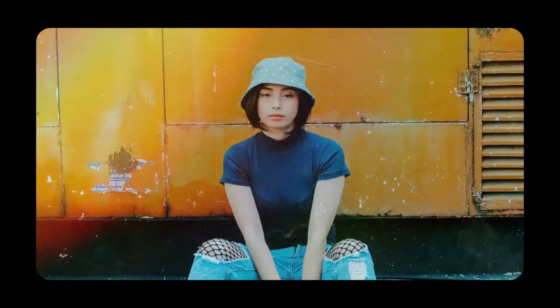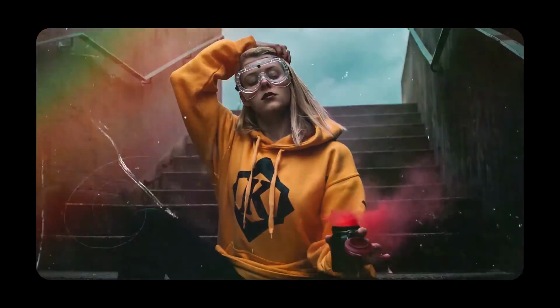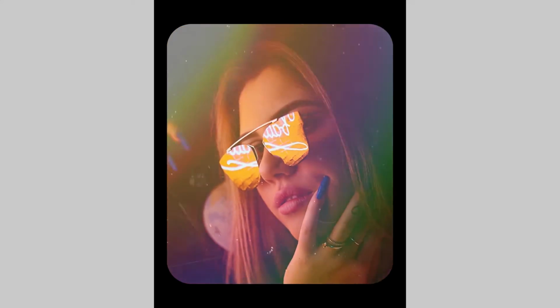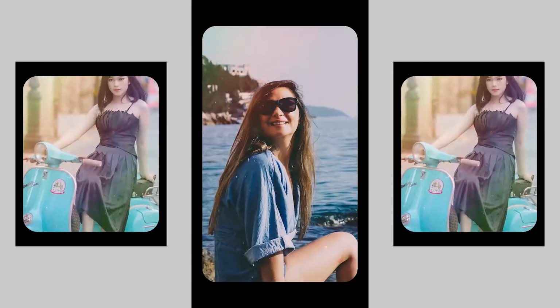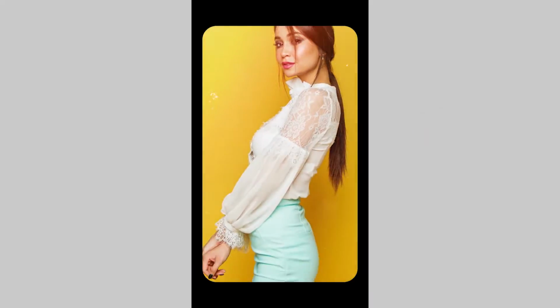Hello, all creative filmmakers. In this video, I am going to show you how to create a quick photo shuffle slide effect in Premiere Pro, as you can see. In this way, you can start using it in your own videos.